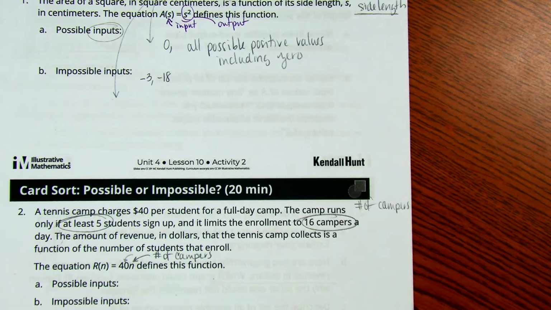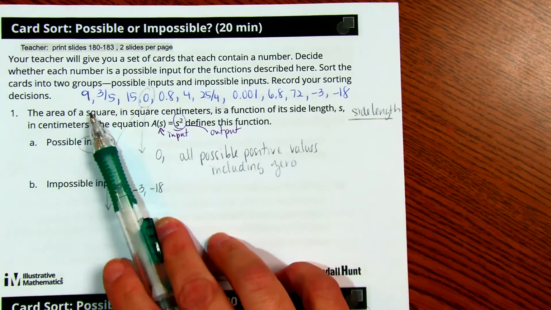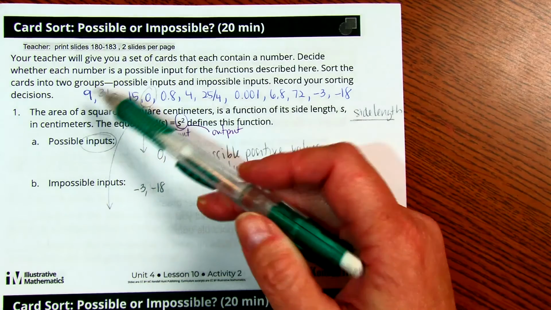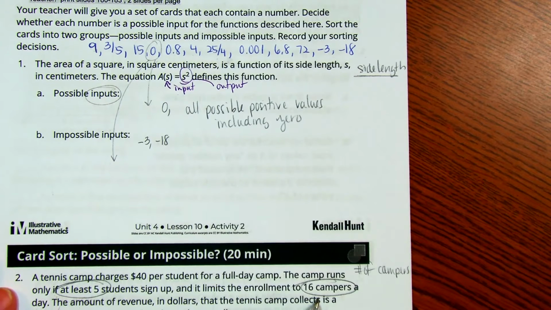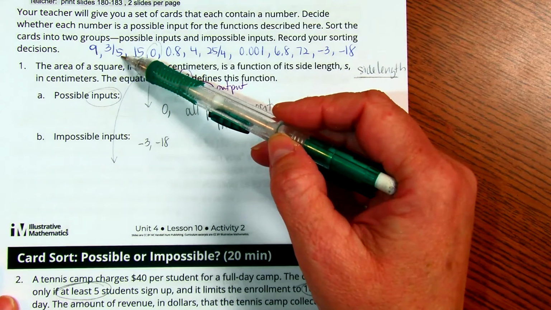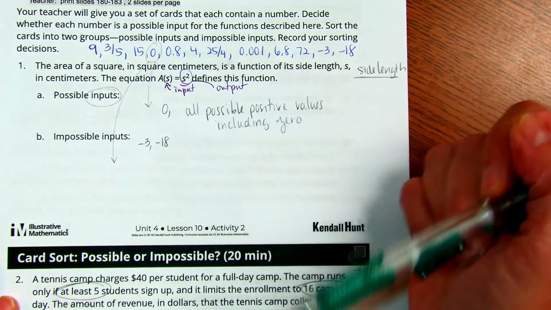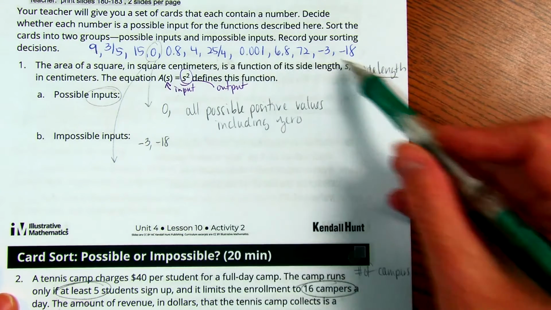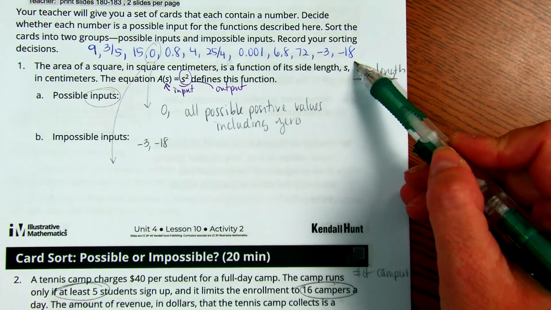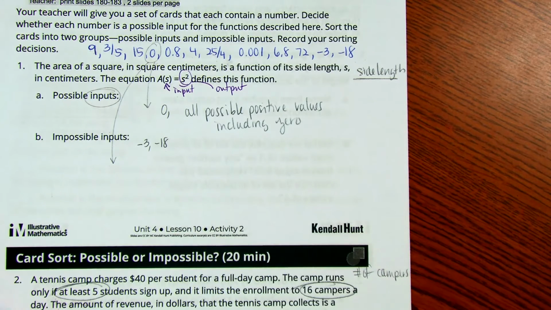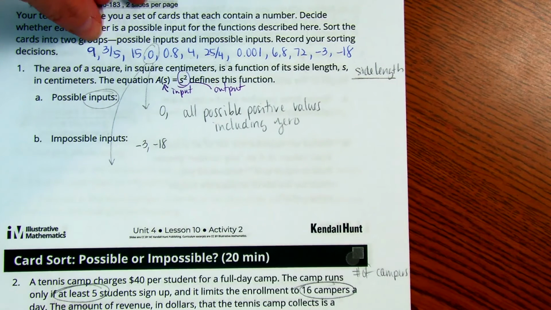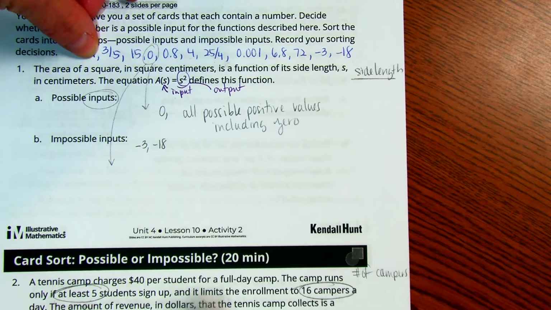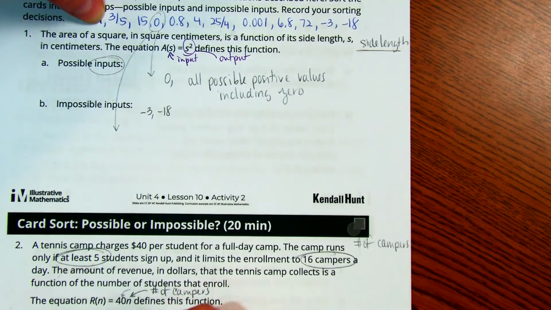The number of campers is representing your input. If we go back up to this table of values, can we have 9 students or 9 campers based off of this, from 5 to 16? Yes. Can we have a fraction of a camper or a decimal of a camper? That would be a no. Can we have a negative number of campers? That would also be a no. So we have some other positive values here. If we look at this, we have a 9. Yep, 9 is between 5 and 16, so that is a possible.